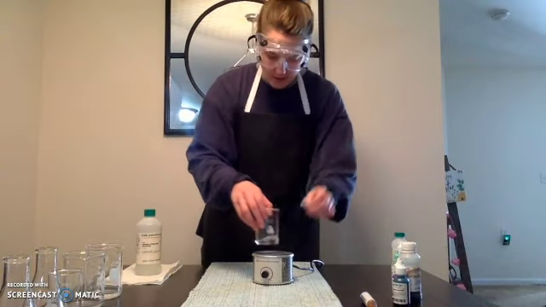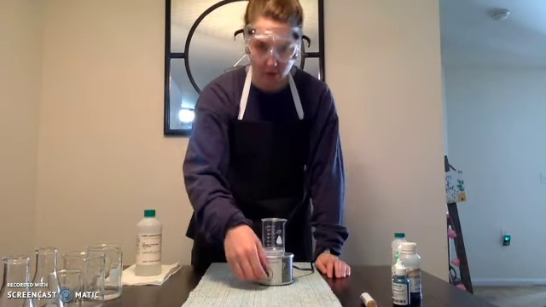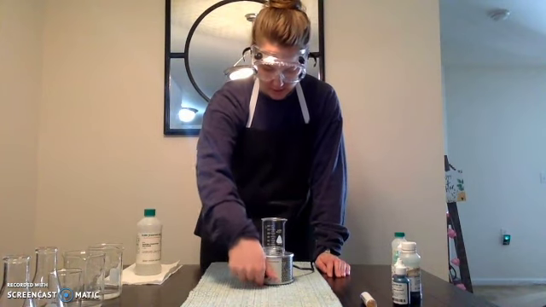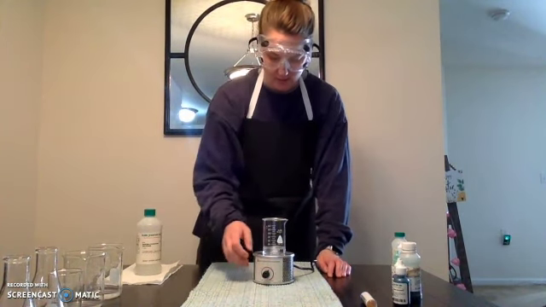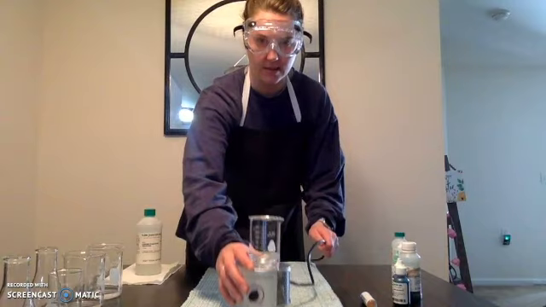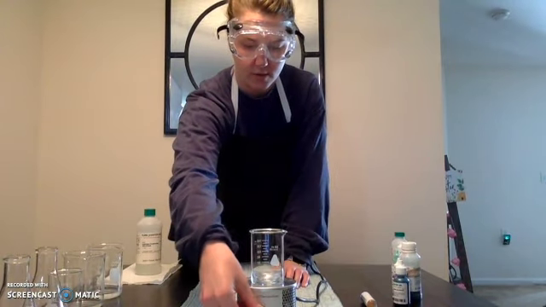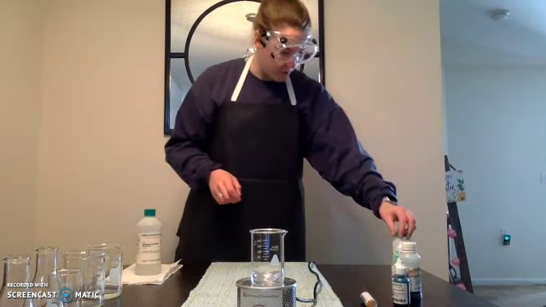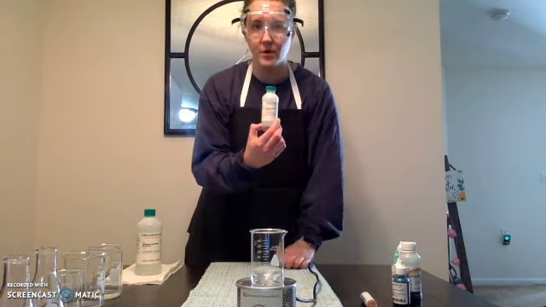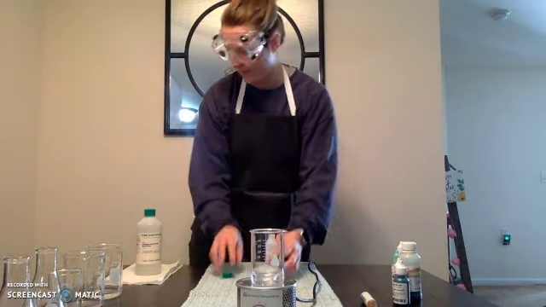So this first one, I'm putting them on a stir bar so that you can see the color change. This is just something that keeps it constantly stirring. Bring it a little closer. So the first one we're going to use is thymol blue indicator, which is on your reference table.